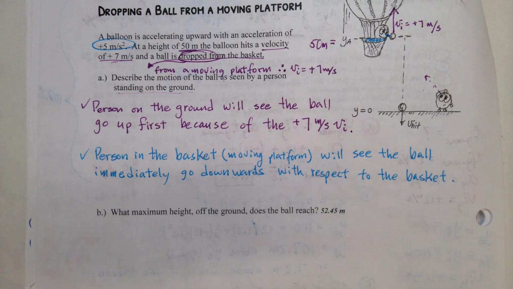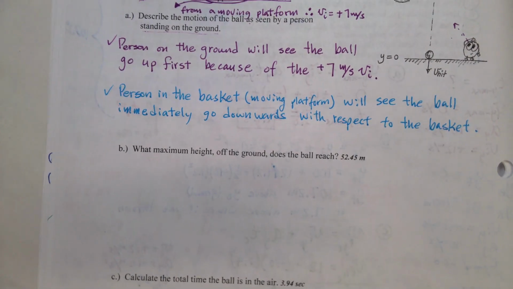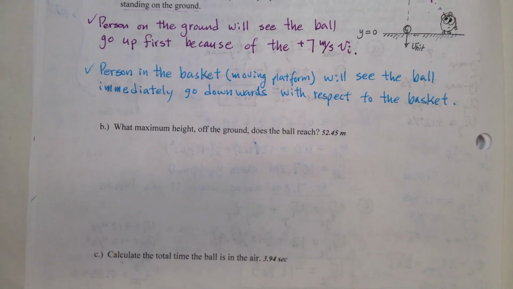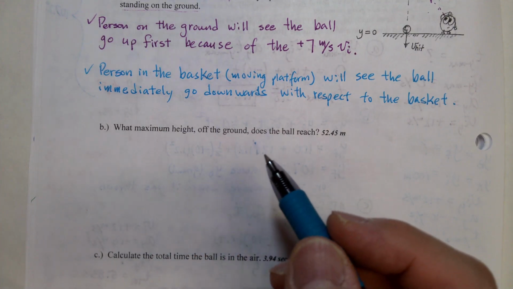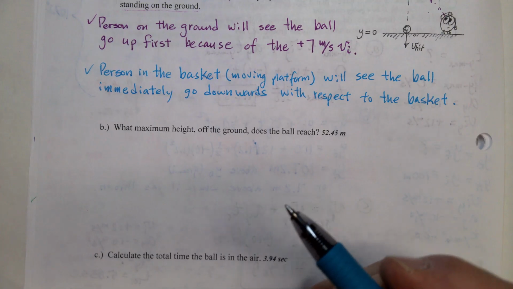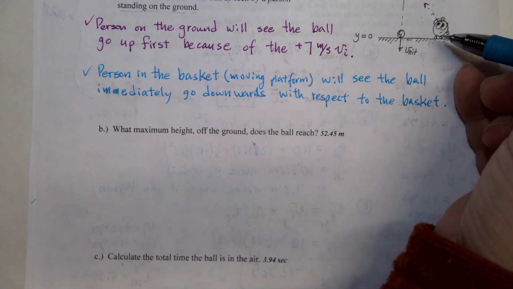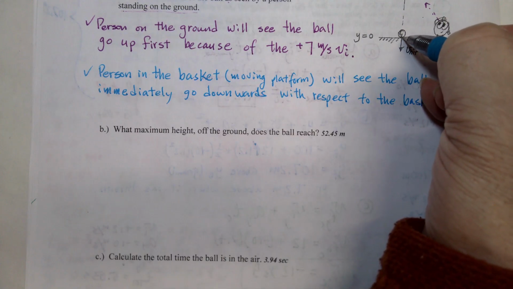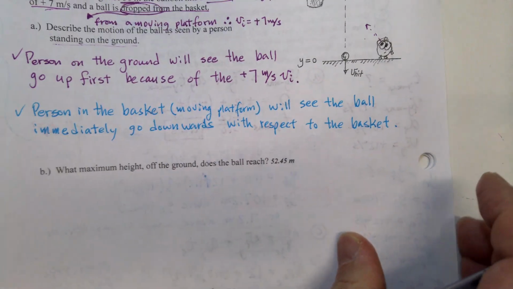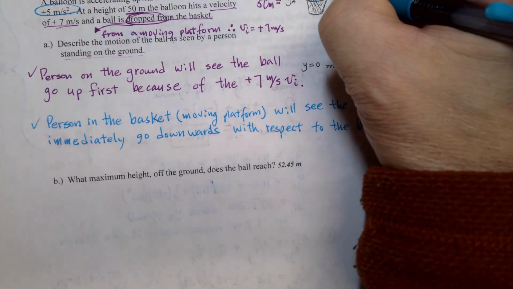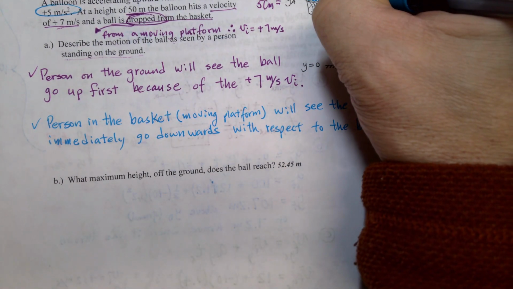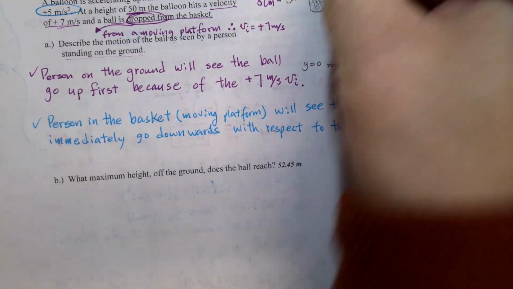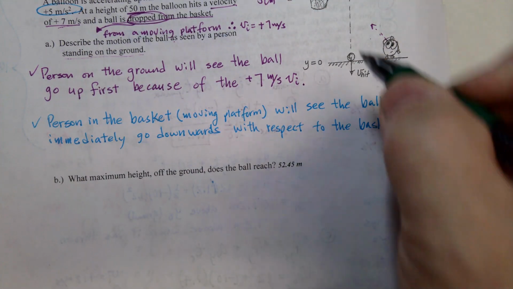So the question is, for part B, what maximum height off the ground does the ball reach? So they want, with respect to this person, from here, how high will this ball go? So this ball is going to go actually up, right? It's going to start from here.